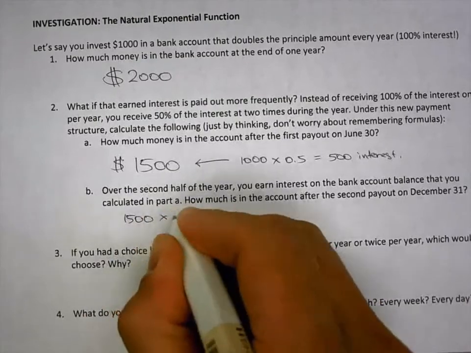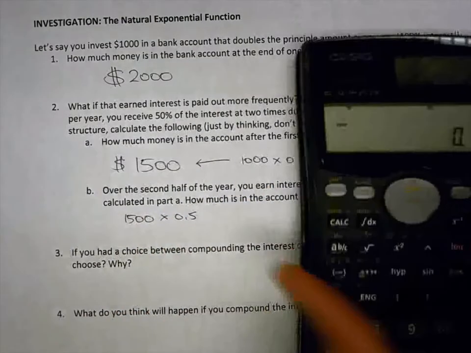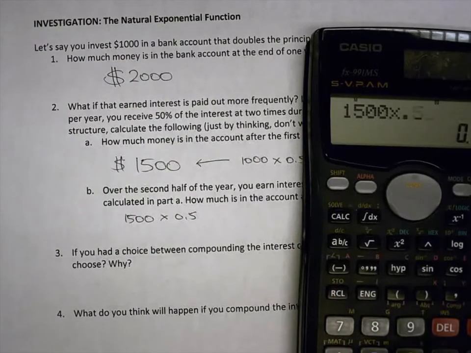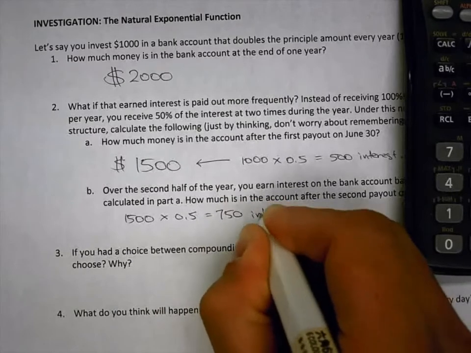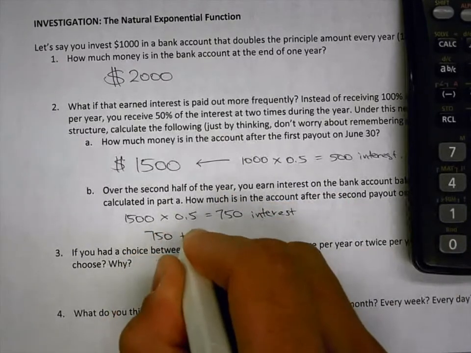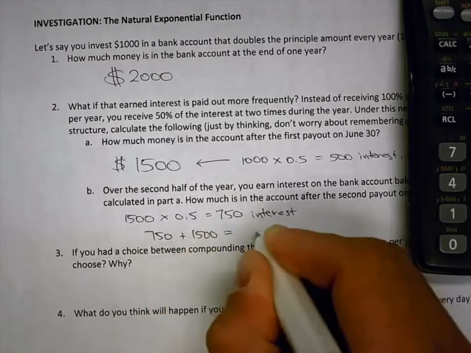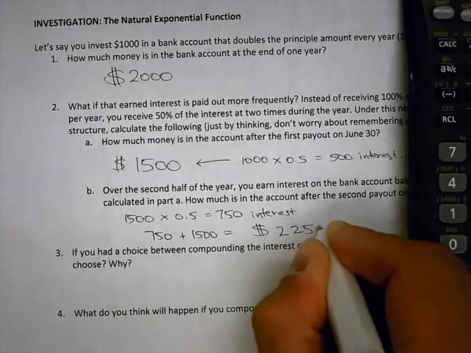I multiply that by 50%, and I get $750 interest. $750 plus what I originally had in my bank account gives me $2,250.